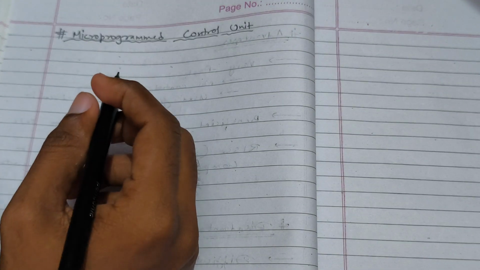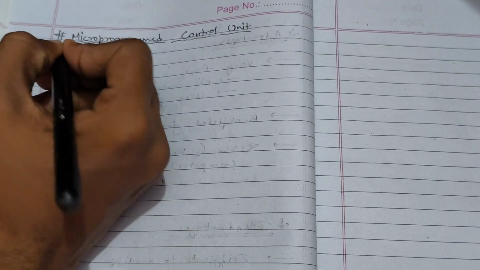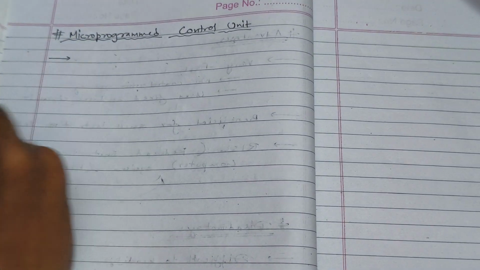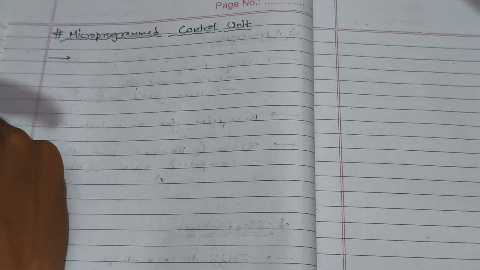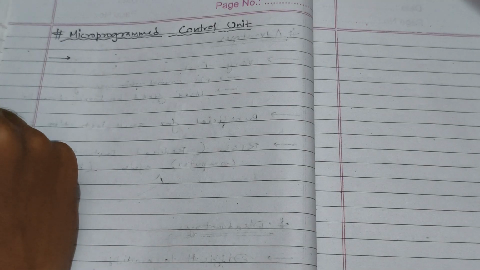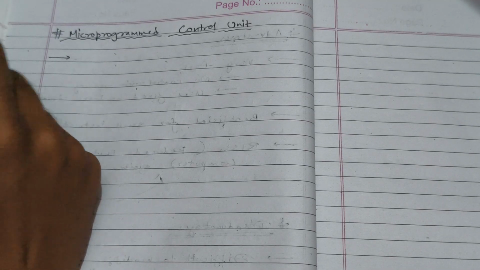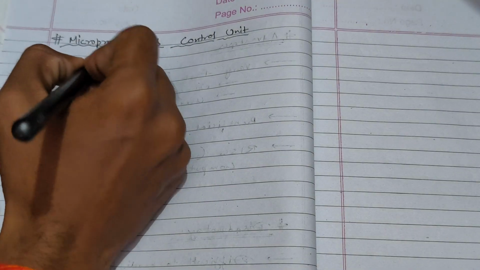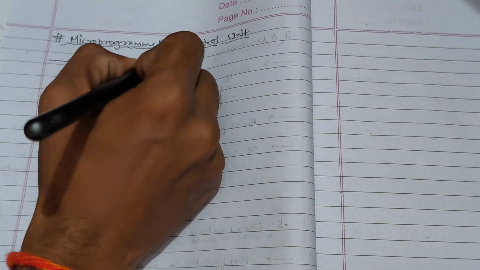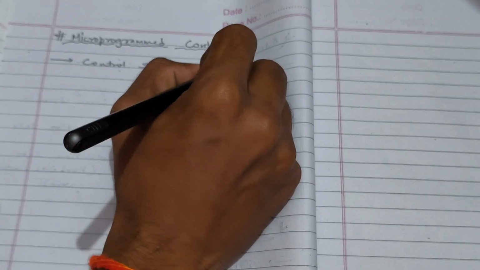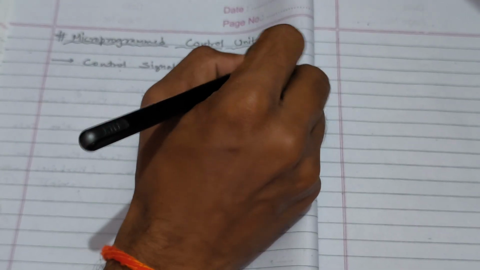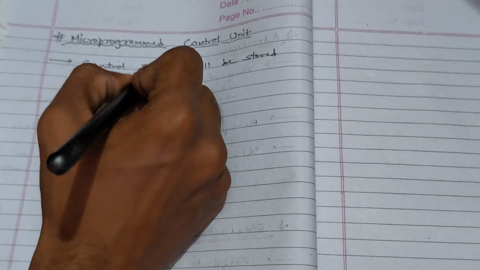The basic difference is that earlier we weren't fetching the instruction from the control memory, but this time the control signals will be stored within the control memory. Whatever control signals will be generated will be stored in control memory.